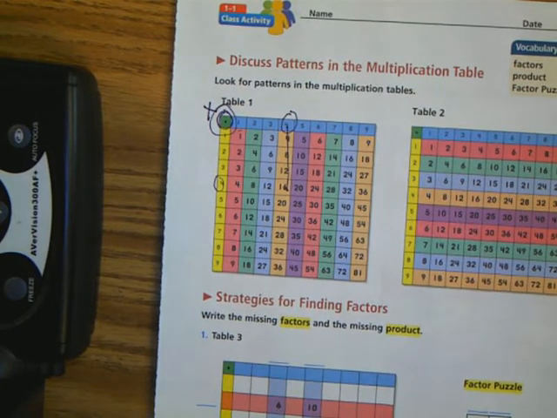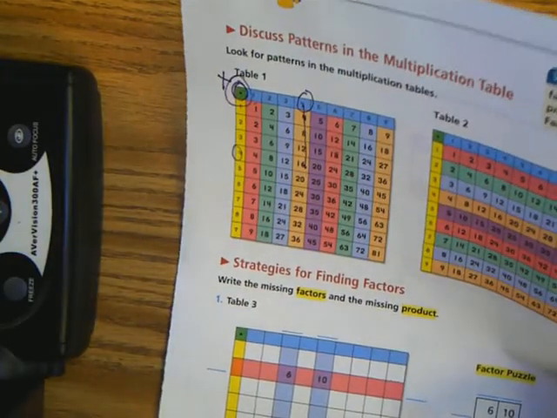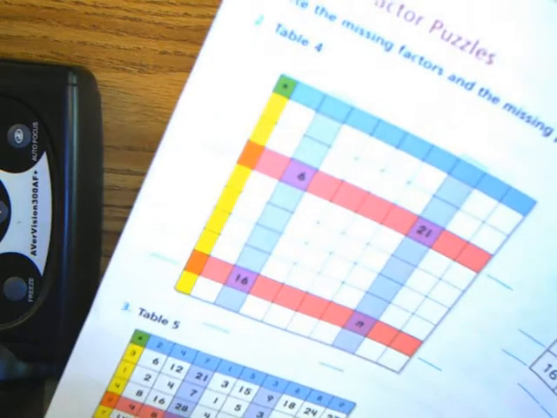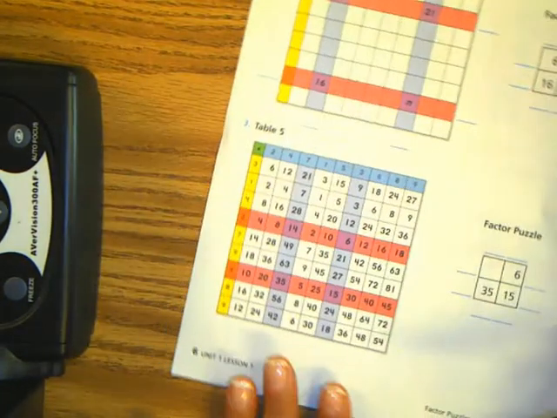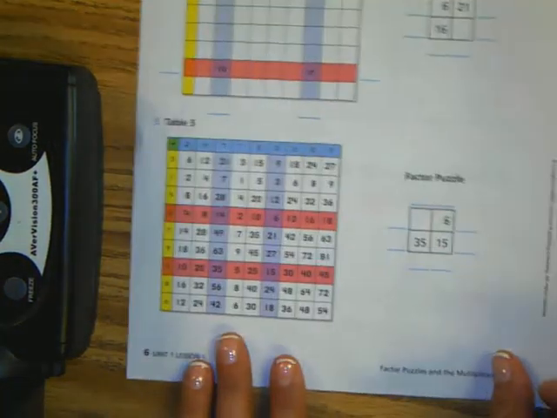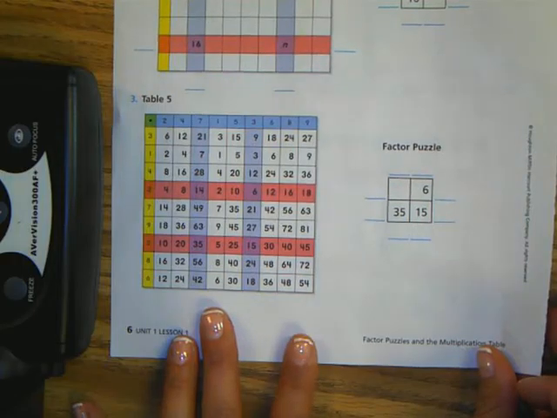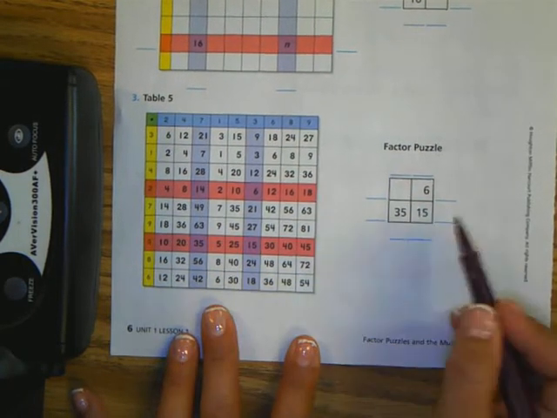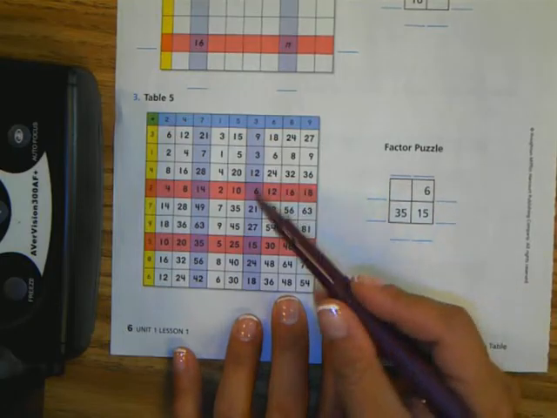So that should be pretty familiar, right? Okay. So you have to understand that first before we move on. So if we take a look at table 5, we're going to look at the back. Okay, for some reason they want us to start with this one.